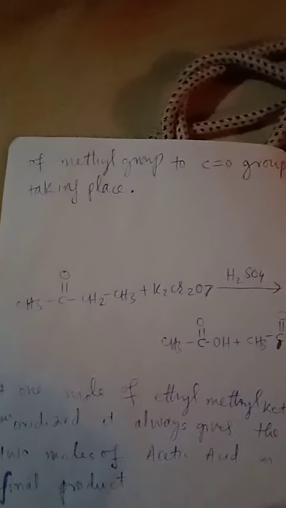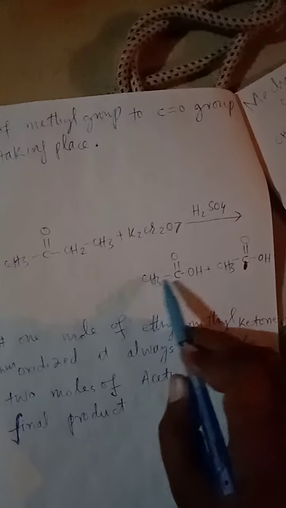Ethyl methyl ketone or butanol plus K2Cr2O7 in the presence of H2SO4, it forms CH3 C double bond OH plus CH3 C double bond OH.